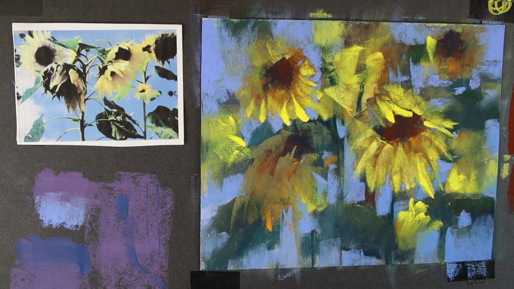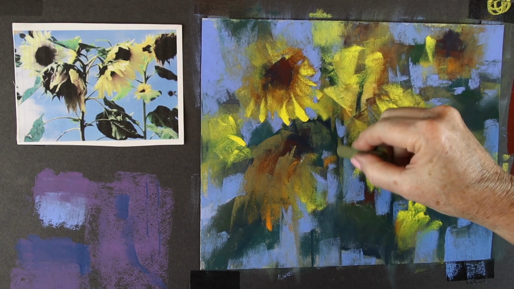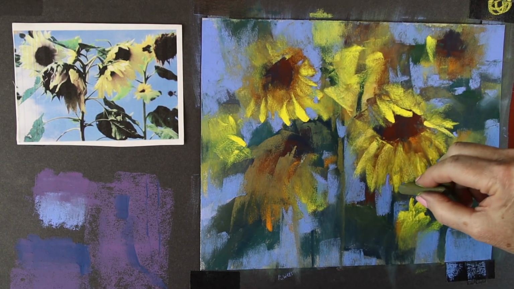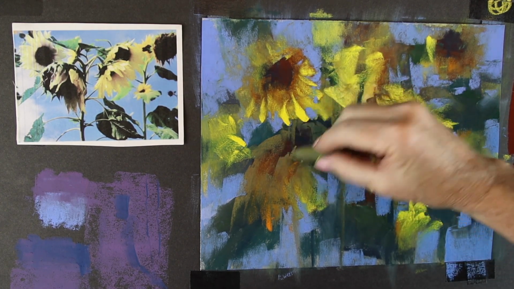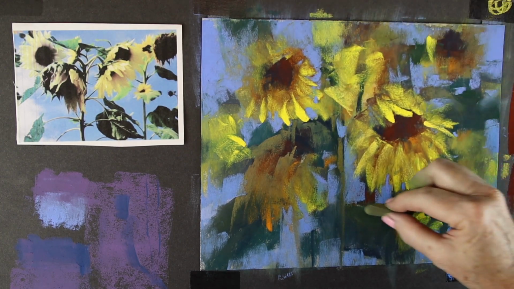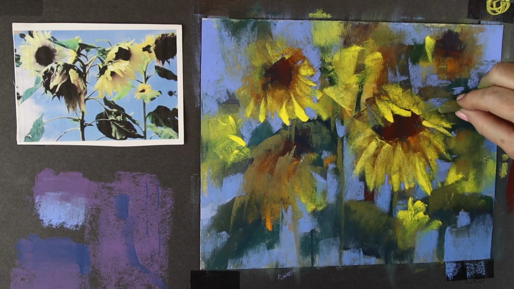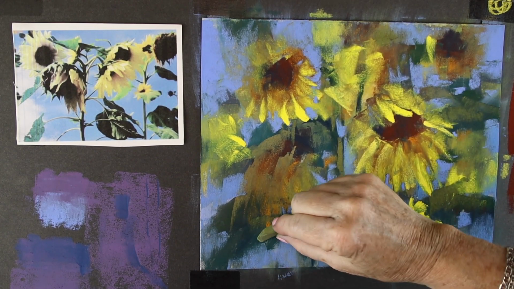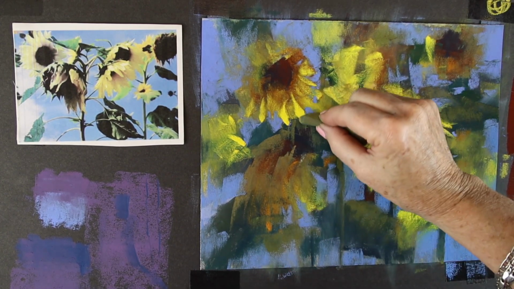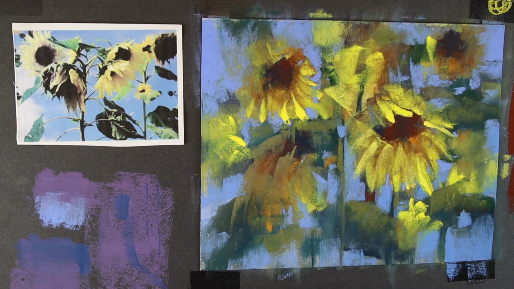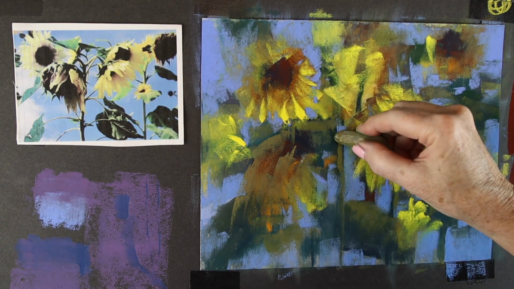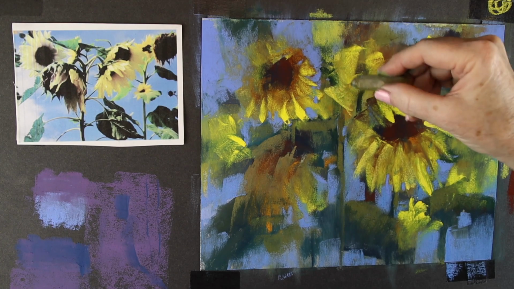So we need to do the same with our foliage, right? The edges of the stems are going to catch some light. The edges of some of the leaf shapes are going to catch some light, so I'm going to paint them with a warmer yellow-green, not a lighter green, to create that illusion of sunlight.